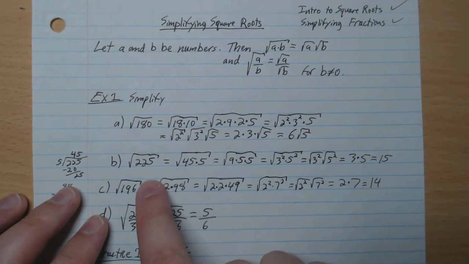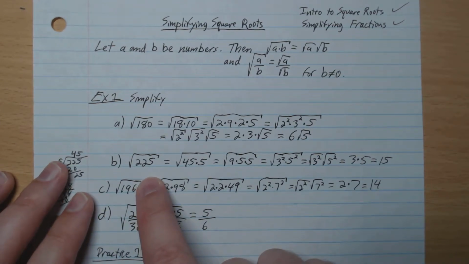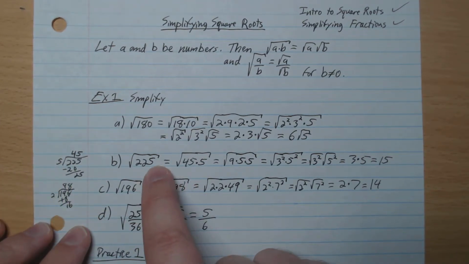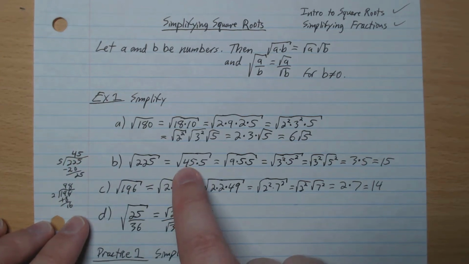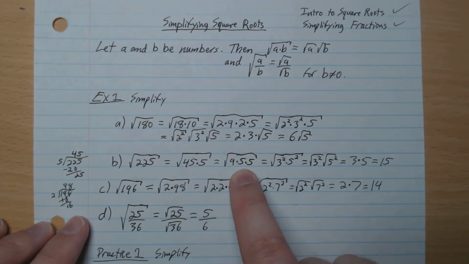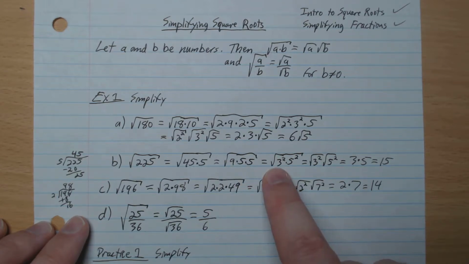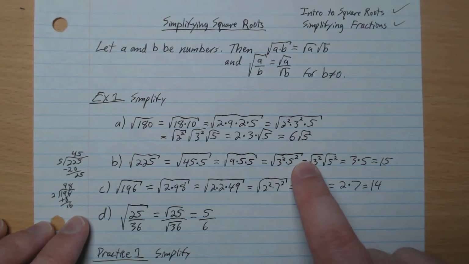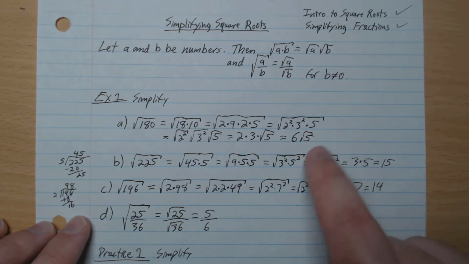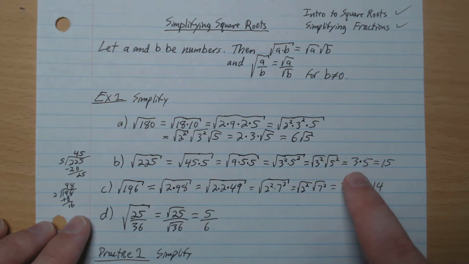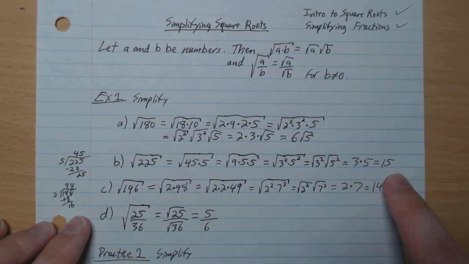B. Root 225. So we know it's divisible by 5, so I do that, which gives 45. Break up 45 as 9 times 5. 9 is 3 squared, 5 squared here, like that. Root each of them. Root and the square cancels out, what's left is 3. Root and square cancels out, what's left is 5. So 3 times 5, 15. So root 225 is 15.